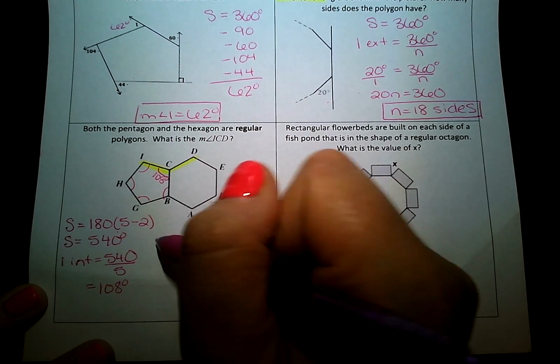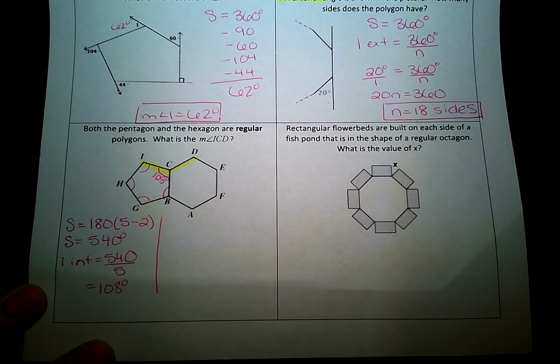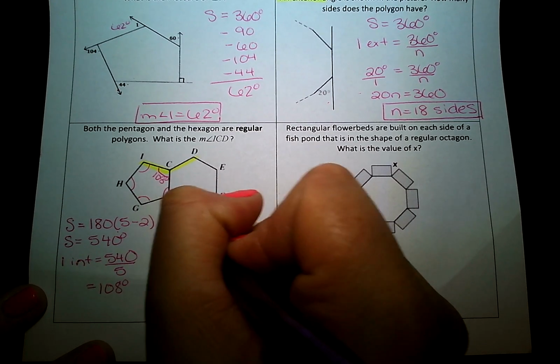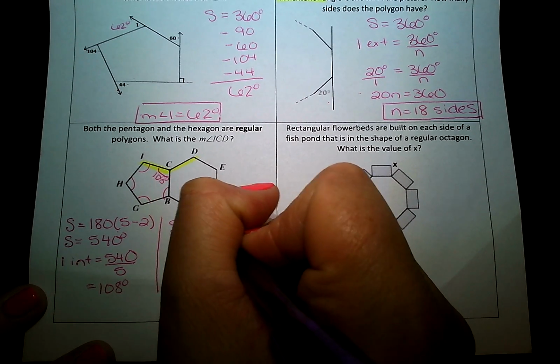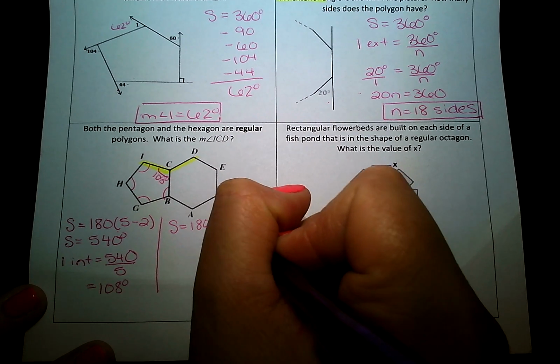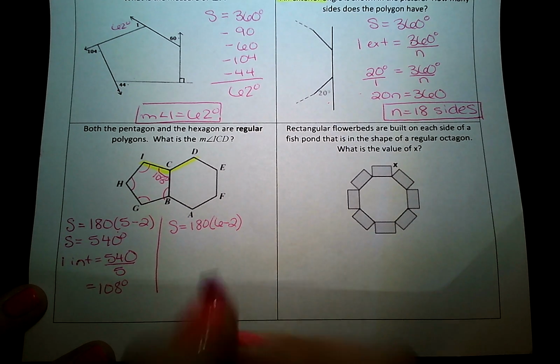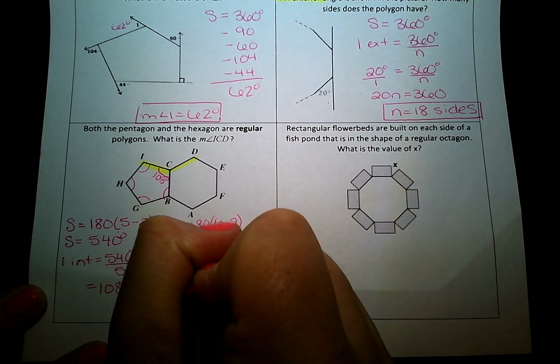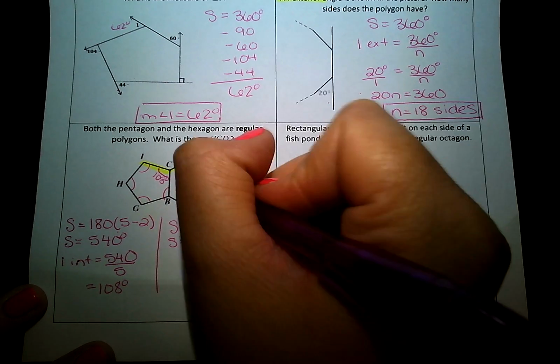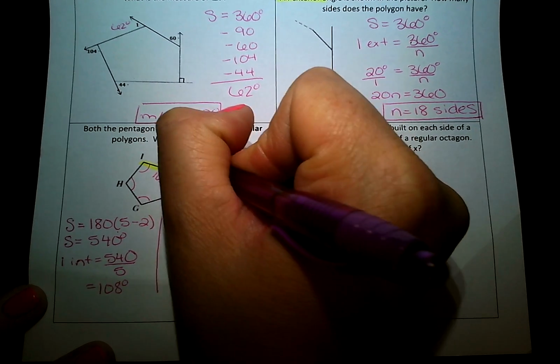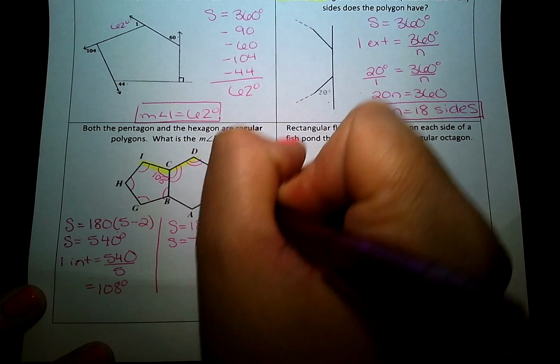I'm going to do the same work for the hexagon. The sum of the hexagon would be equal to 180 times 6 sides minus 2. So 180 times 4 is 720 degrees for the sum. But this time I have 6 angles that are all congruent to one another.